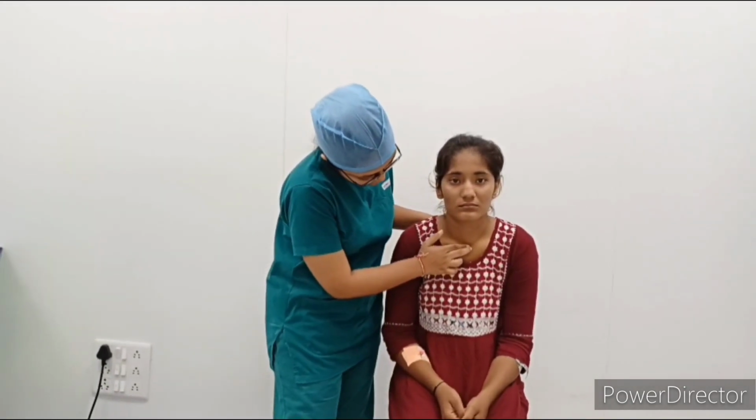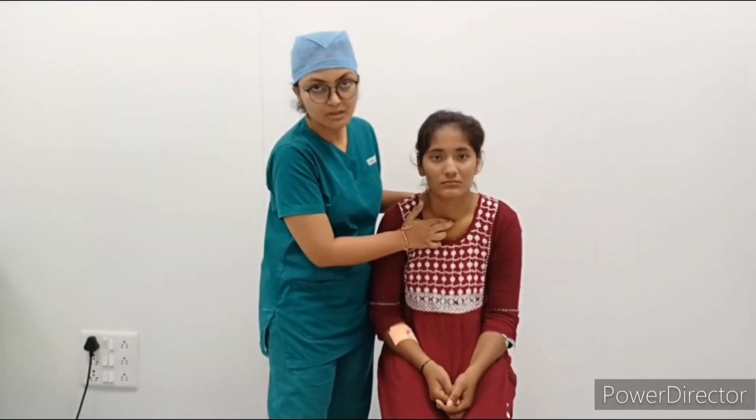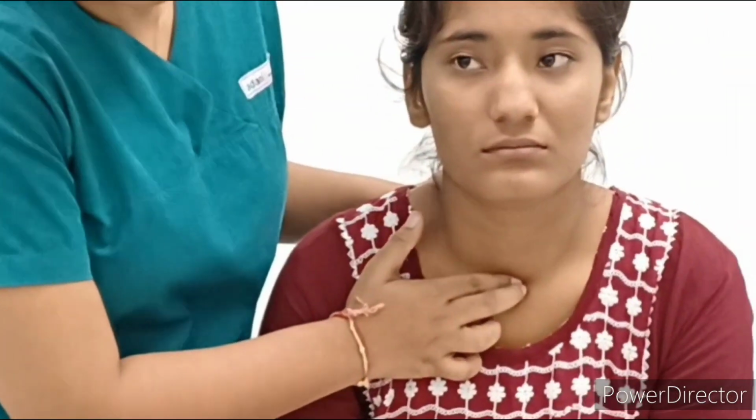Now we will see for the getting above the swelling. In this test, we have to slightly mark the lower margin of the swelling and ask the patient to swallow. As you can see, we can easily feel the lower margin of the swelling.